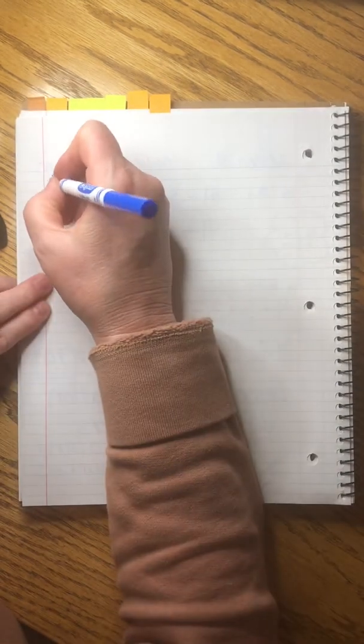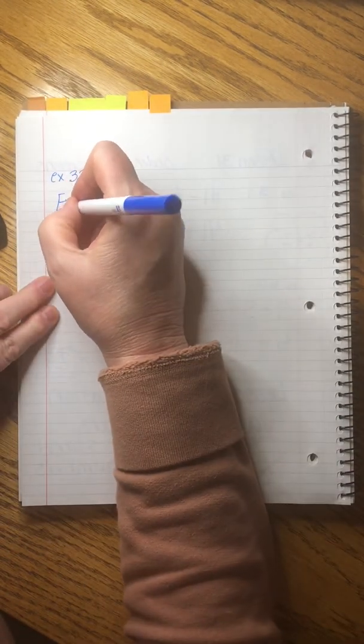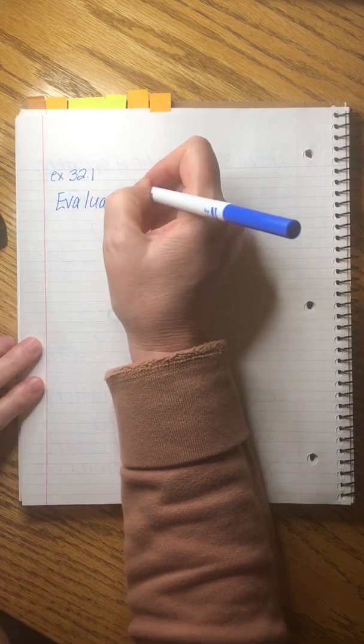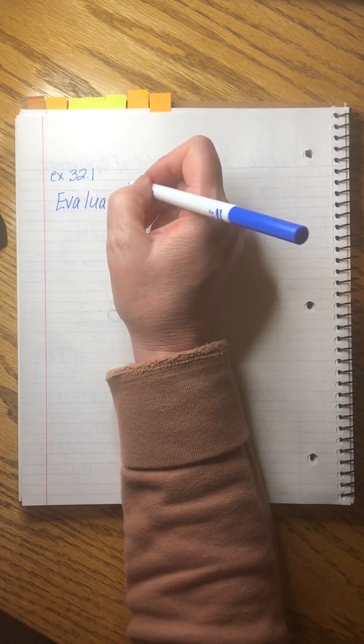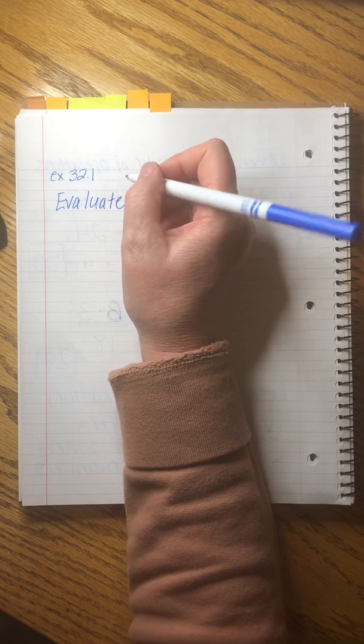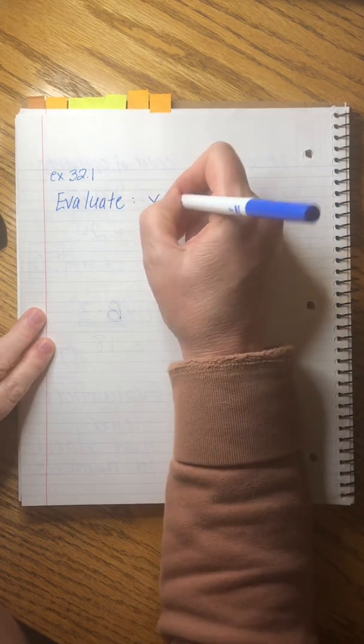All right, let's take a look at these problems. There are 3 of them in this lesson today. And this is how they look. It says evaluate. And I'll tell you exactly what that means in just a second. And then it gives us an expression with letters. Sometimes they'll have a number, but they are mostly letters.